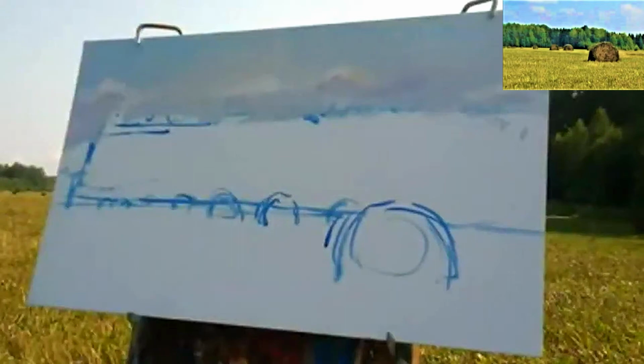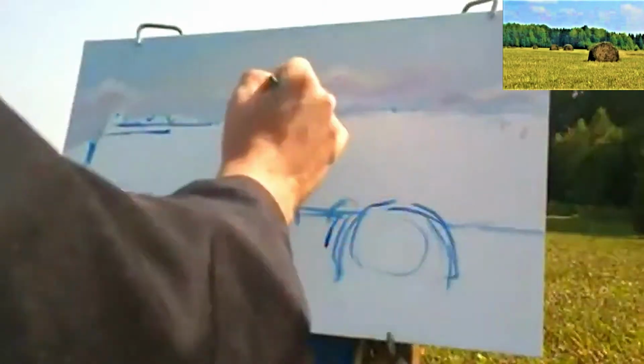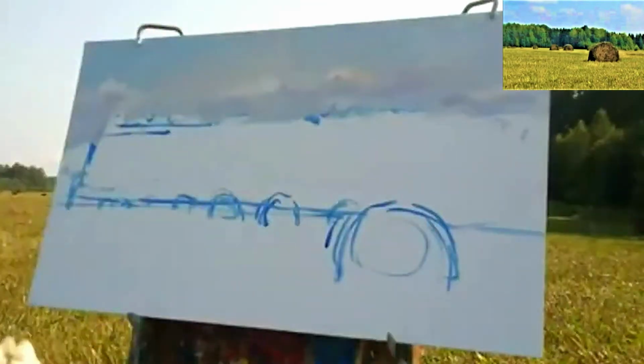When going to paint a landscape, always choose an interesting and simple landscape. It will be easier for you to paint.